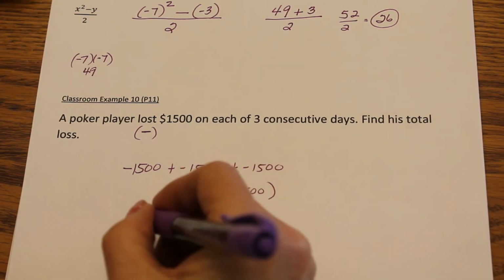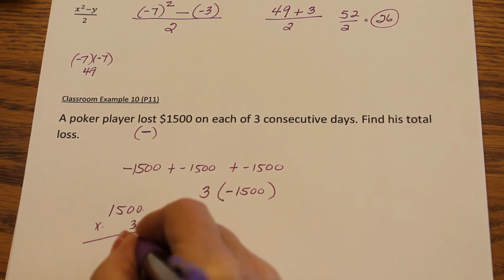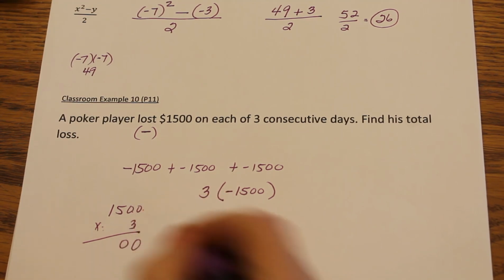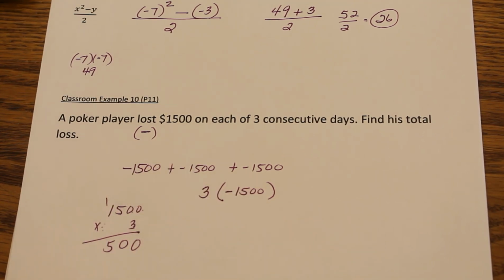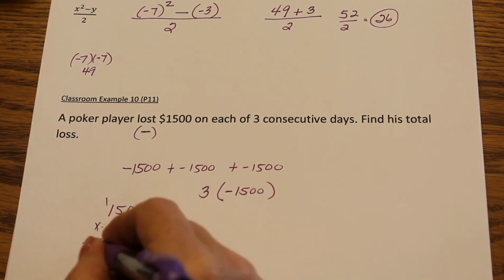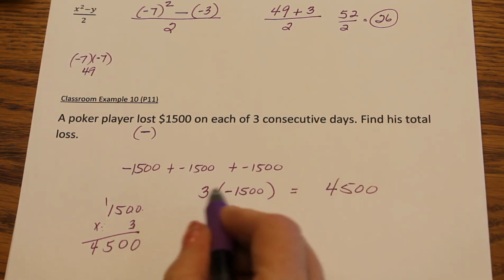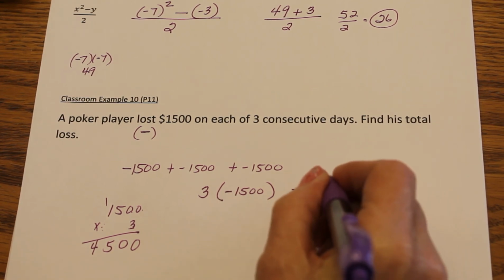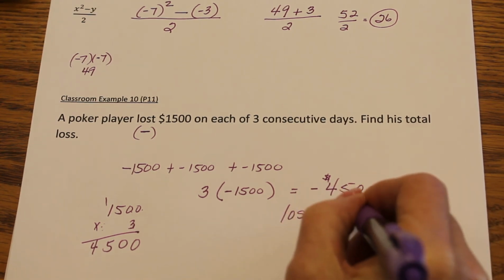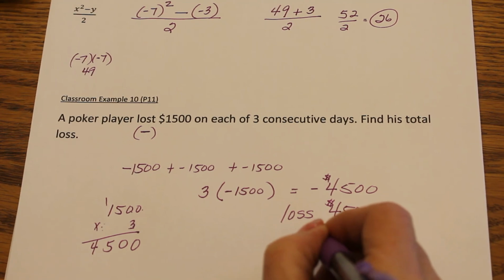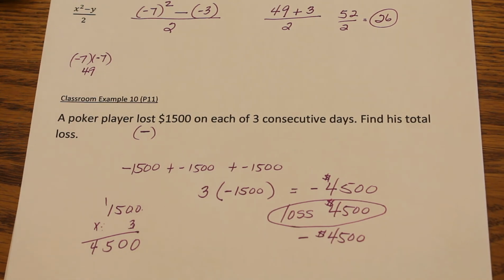And so I'll do this for those that have maybe forgotten. 3 times 0 is 0. 3 times 0 is 0. 3 times 5 is 15, carry the 1. 3 times 1 is 3, plus 1 is 4. This is going to be 4,500, but a positive times a negative is negative. So he lost. He has a loss of $4,500, or negative $4,500. I think that's probably how we'd write it.